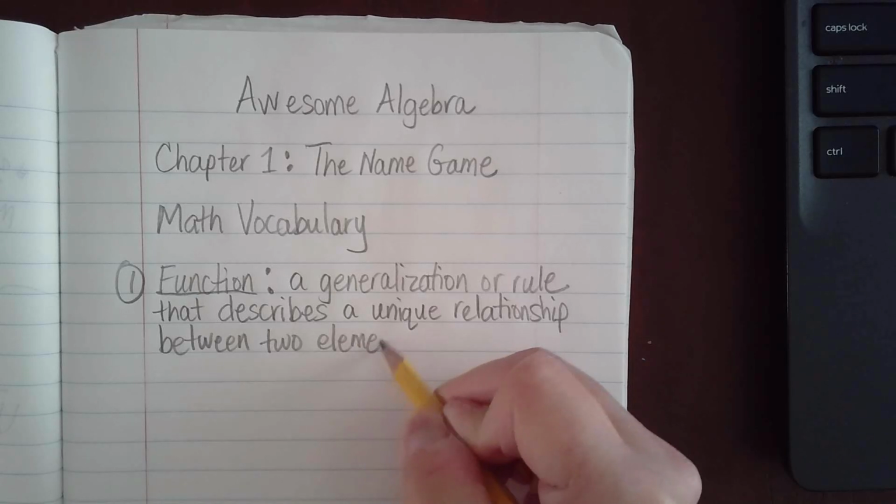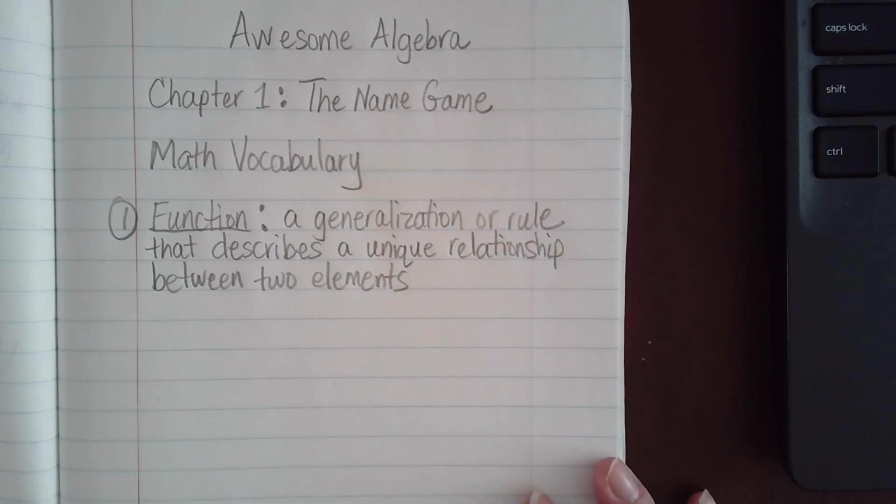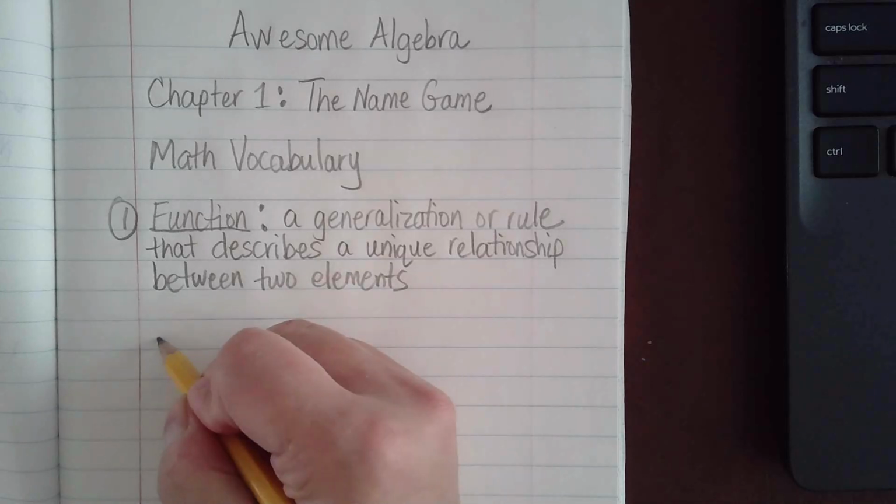Now, these are some big words that are within this definition. So you might be wondering, well, Mrs. Cobb, what do you mean by a generalization? And what do you mean a unique relationship? And what in the world are elements? Well, I'm going to tell you what those things are, okay? So I'm going to give you an example of what this means.